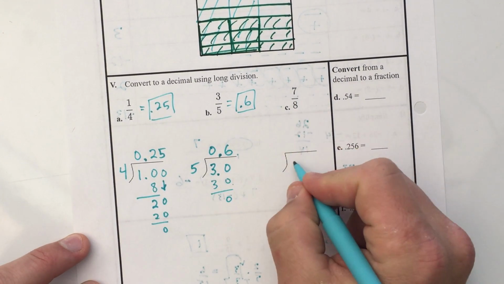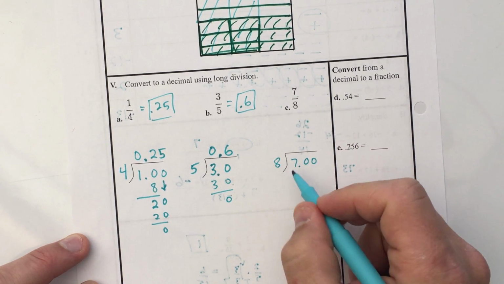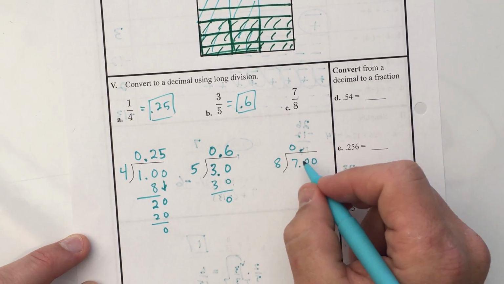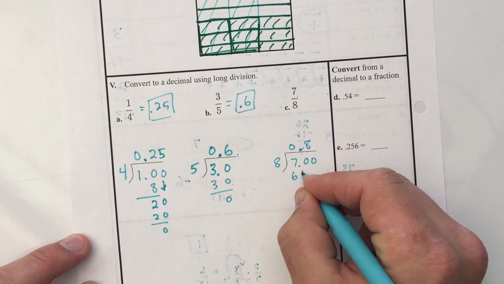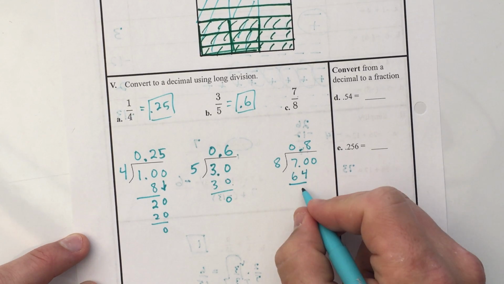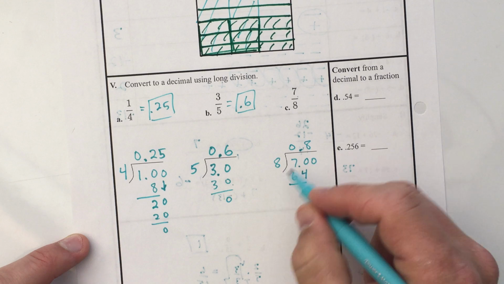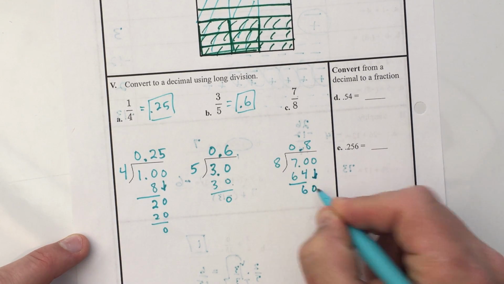Again, the top goes inside the box. 7.00. 8 goes outside. 8 goes into 7 0 times. Bring the decimal up. 8 goes into 70 8 times. 8 times 8 is 64. 70 minus 64 is 6. We had a lot of mistakes in that part. So make sure we had that. Now we bring the 0 down.